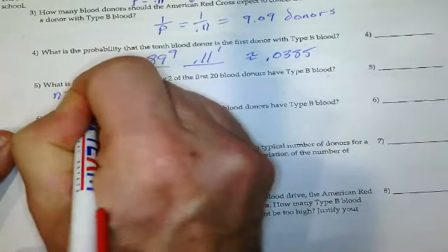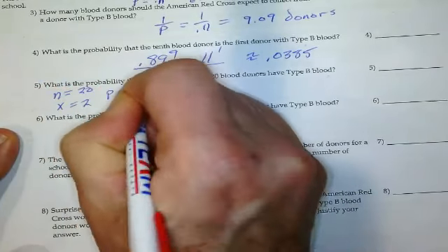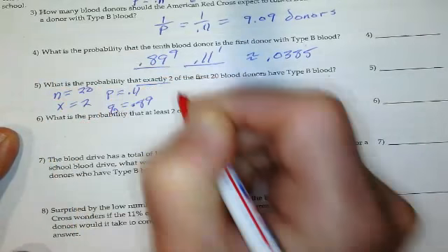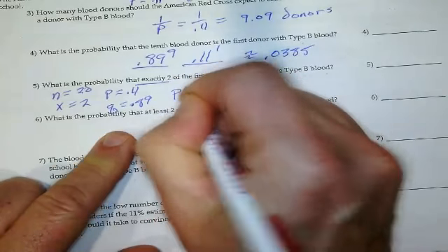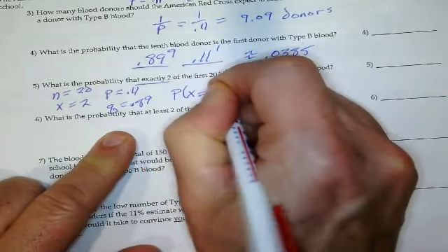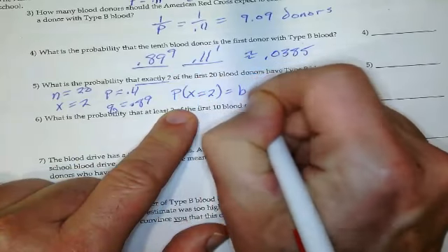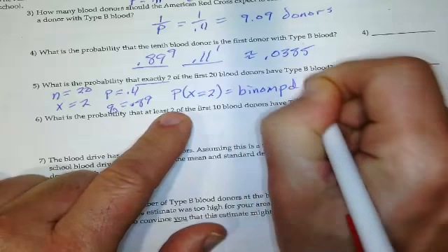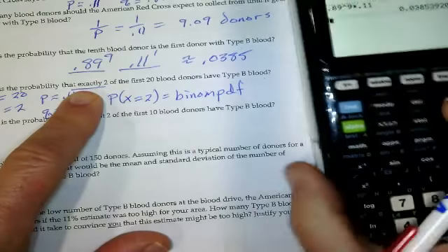N equals 20, X equals 2, P equals 0.11, Q equals 0.89. You probably don't have to put the Q, but I do. So we're doing probability that X equals 2 is binomial PDF, because it said exactly, we want the probability density function.